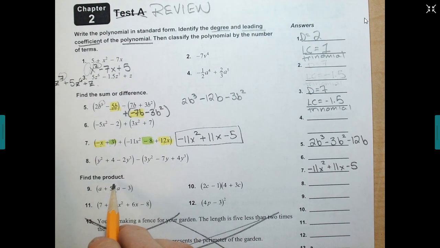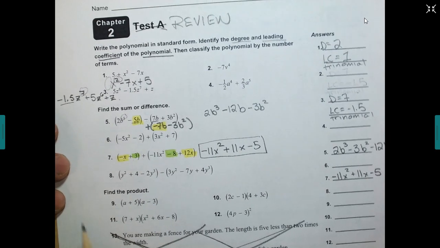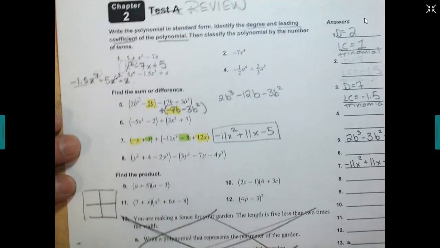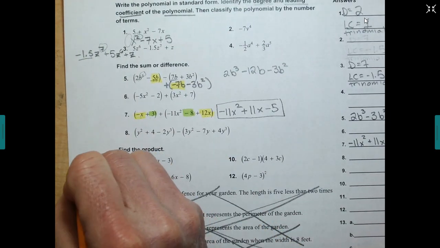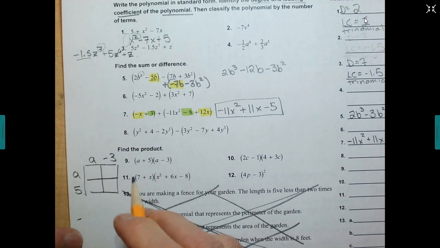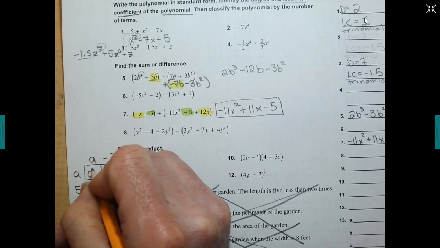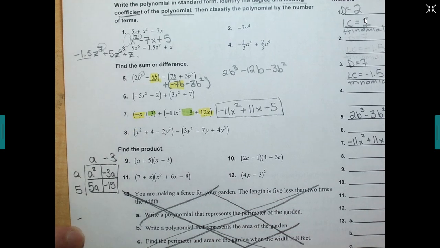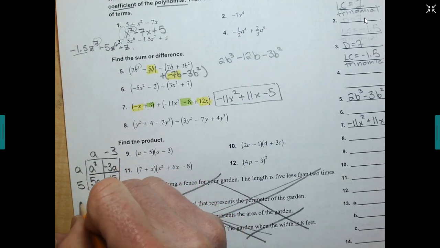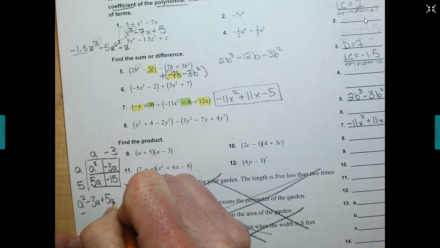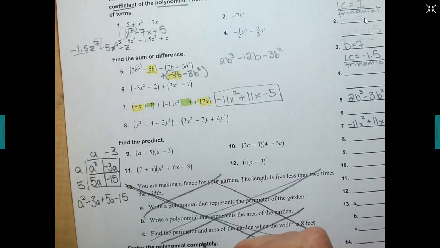All right, find the product. I would love it if you guys did the box method, because I have seen way fewer mistakes when you've used the box method. So I have a and 5 on that side. I have a and negative 3 on that side. And I just multiply. A times a is a squared. It's negative 3a. It's 5a. That's negative 15. So if I write it in standard form, I have a squared minus 3a plus 5a minus 15.